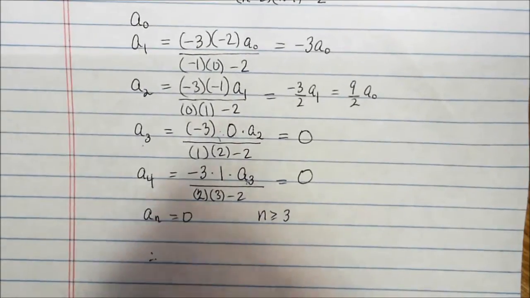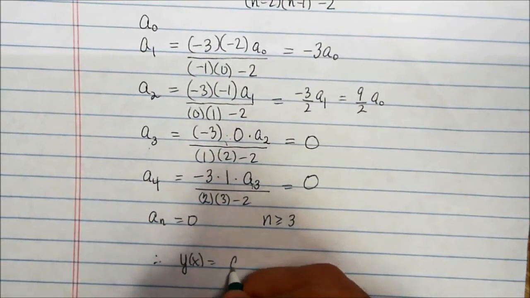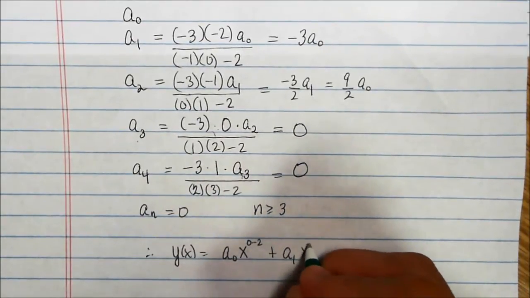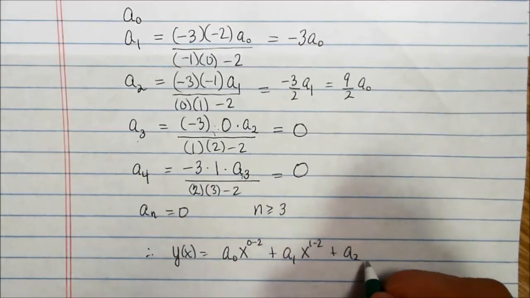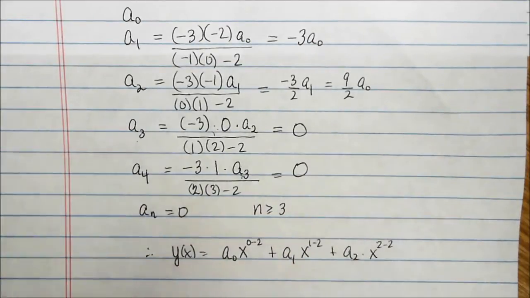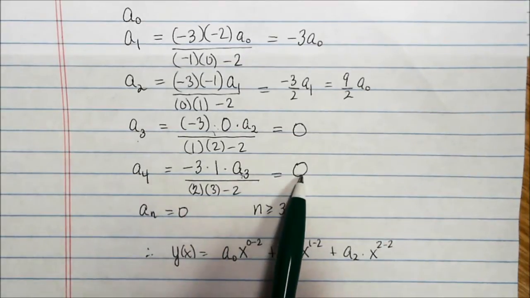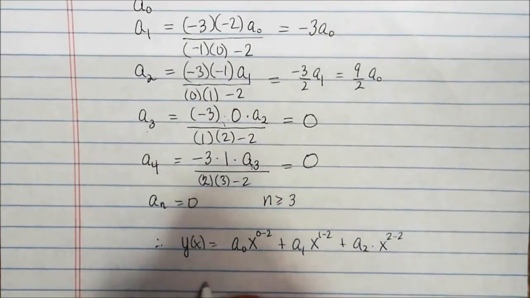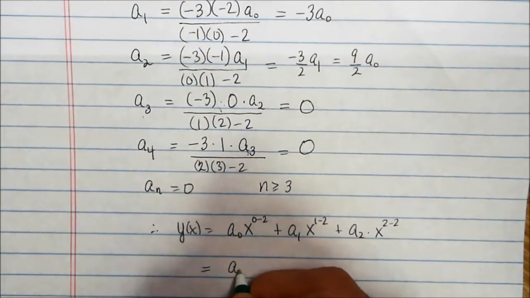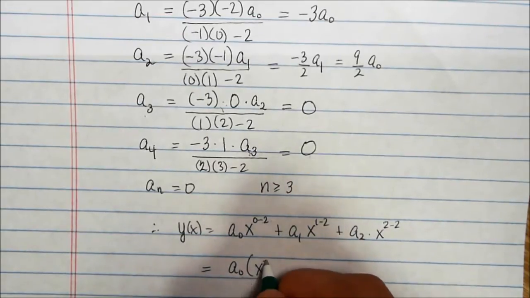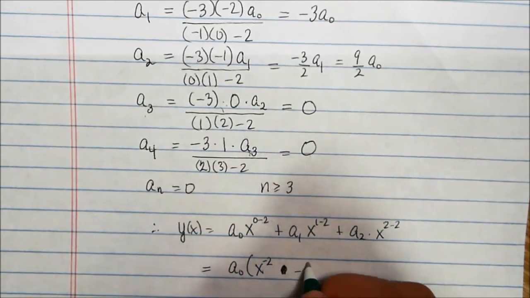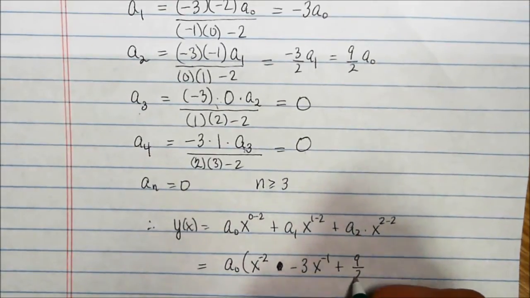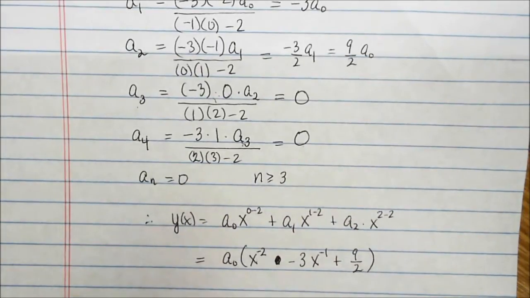So this solution is actually quite easy. We get y of x is equal to a sub 0 times x to the 0 minus 2 plus a sub 1 x to the 1 minus 2 plus a sub 2 times x to the 2 minus 2. And then all the other terms are 0. And I have the minus 2 here corresponding to r equals negative 2. So the practical upshot is I get a sub 0 times x to the negative 2 minus 3 x to the minus 1 plus 9 halves, and that is my first solution.